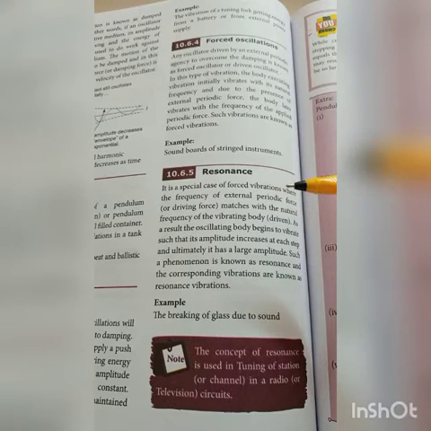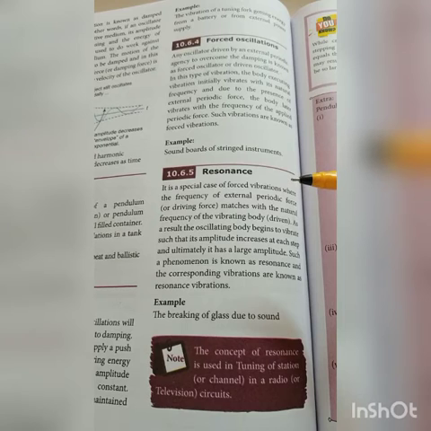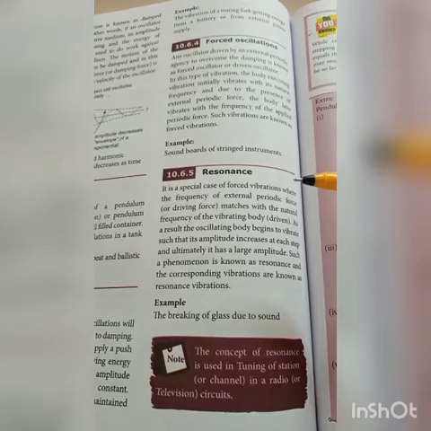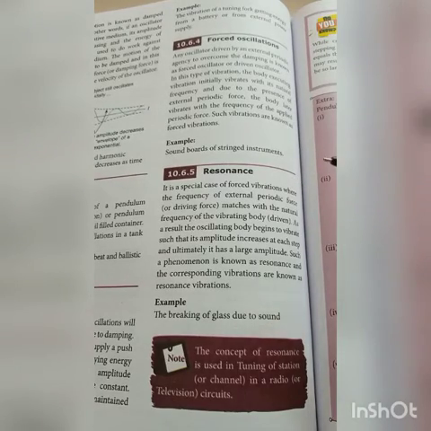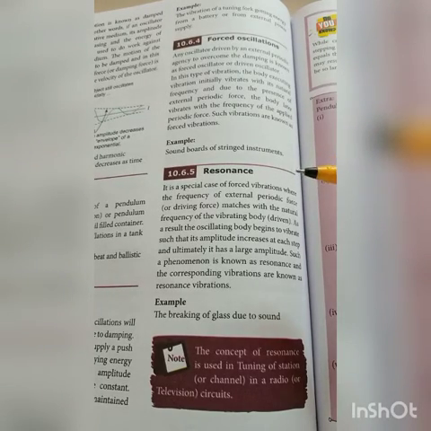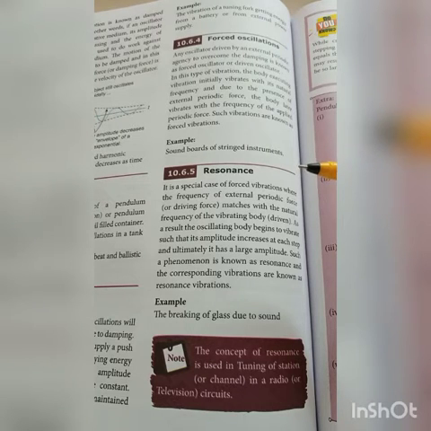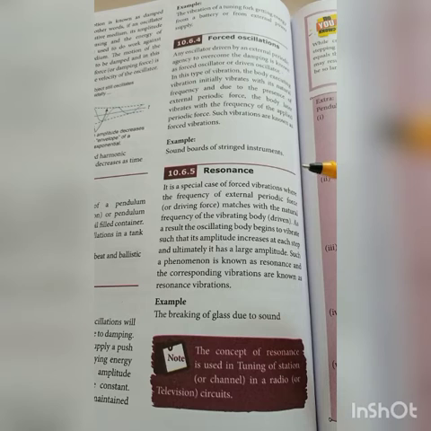What do you mean by the term resonance? In the case of forced vibration, the external periodic force can be called the driving force, or the driver, and the body is called the driven.